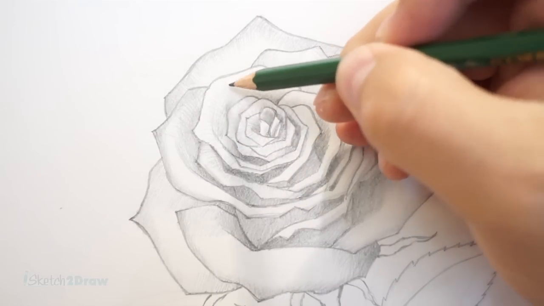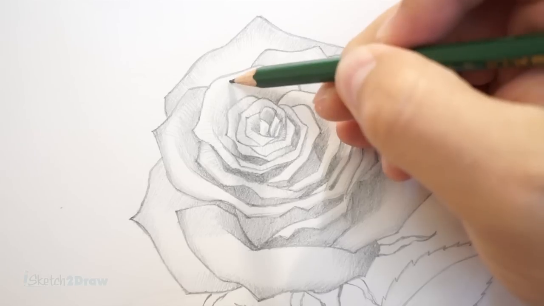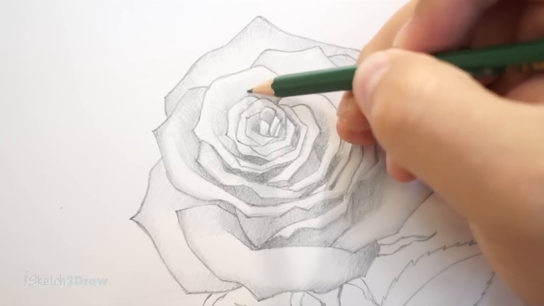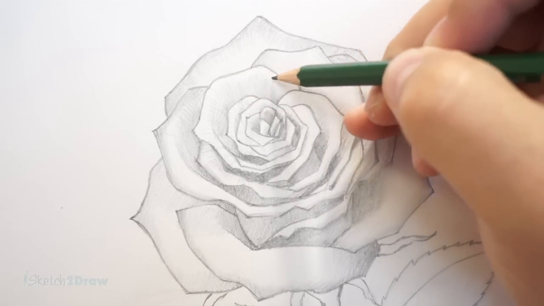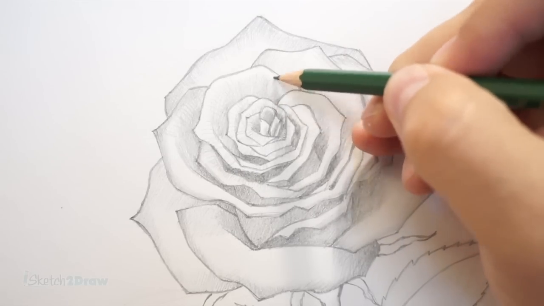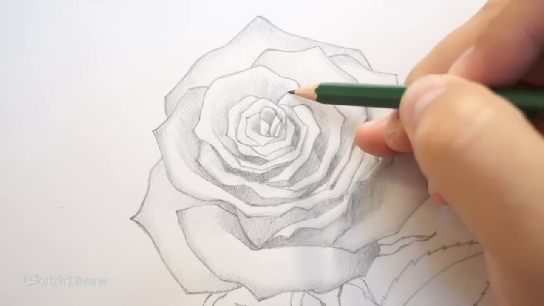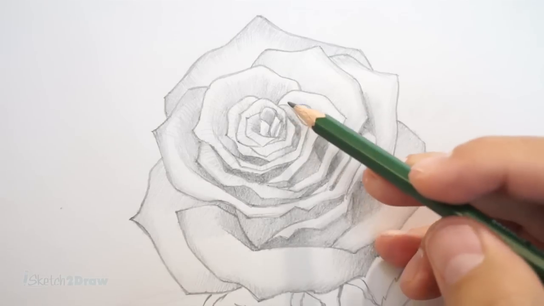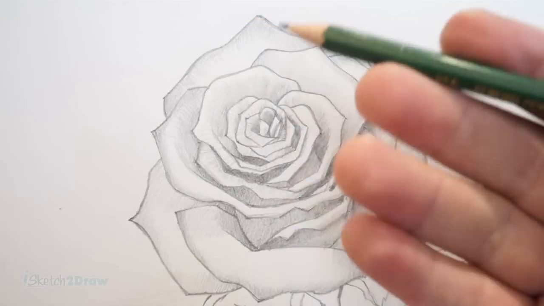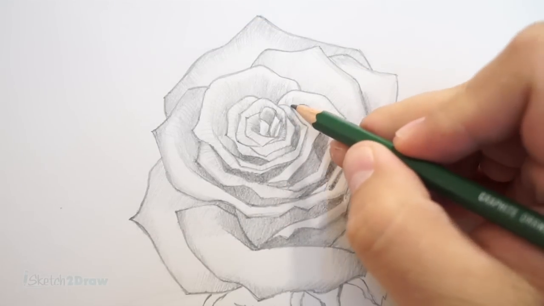So sometimes I work myself backwards. I work from the edge to the middle. It all depends on the position of the paper and what I'm trying to accomplish. Now that I'm on this side, I kind of go out, mainly because I'm right-handed.